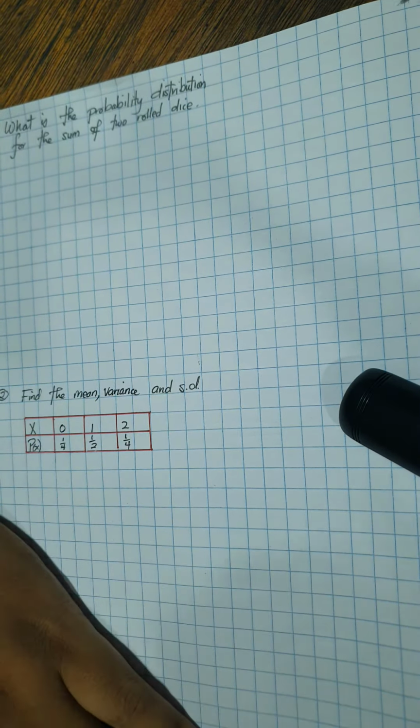No, Monday and Tuesday. Okay, first one, it was a homework straight from our lecture on Monday. So what is the probability distribution for the sum of two rolled dice? I'll let you think about that. Maybe you can pause the video and try to do it yourself. But imagine you have two dice and you roll the dice and then you add up the results that turn out from the dice.